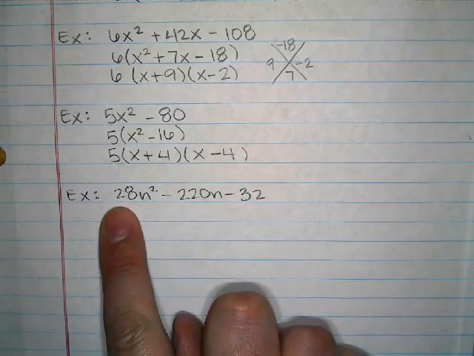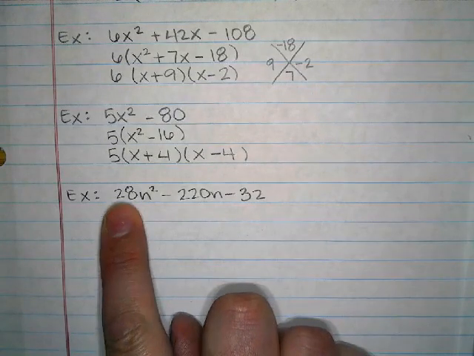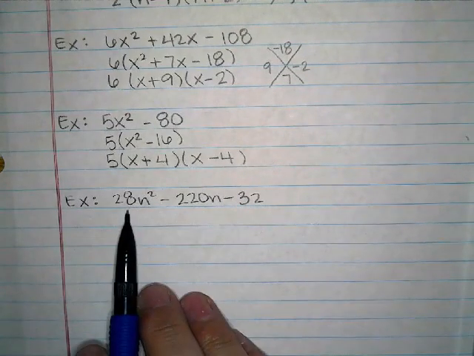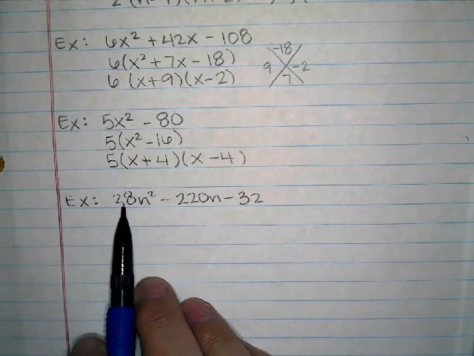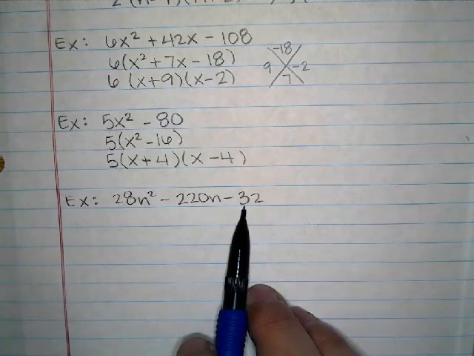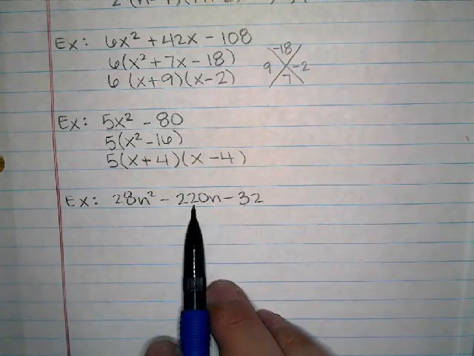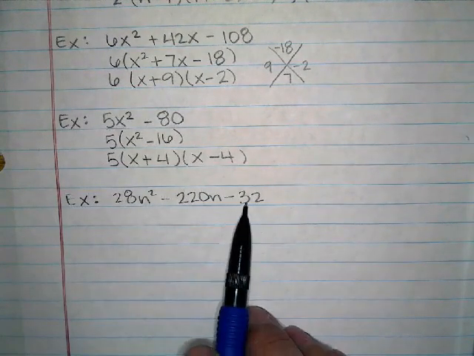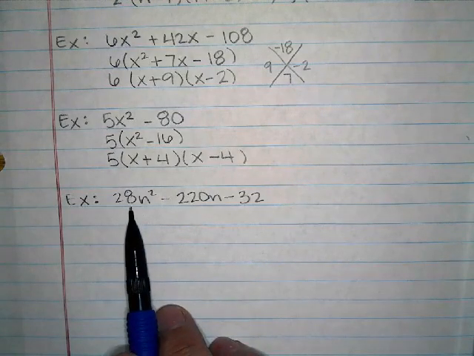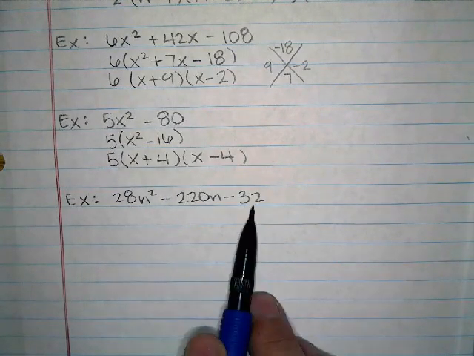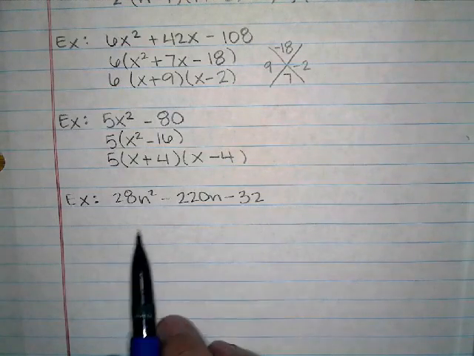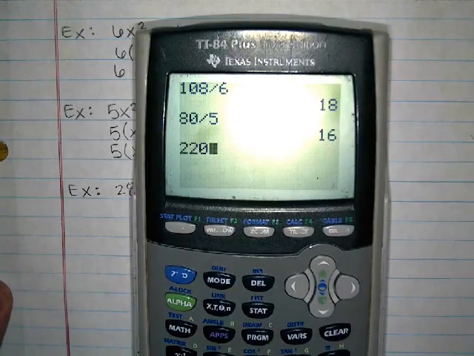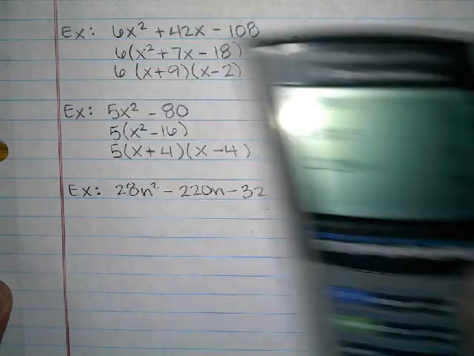28 is not the GCF because you can't take 32 and divide it by 28 and get a whole number. So this is one where I'm going to look for a number that divides into 28. I'm going to look for a number that divides into 32. And then I'm just going to double check and make sure that number divides into 220. So 28 and 32, when I think of 28, I think of 4 times 7. And when I think of 32, I think of 4 times 8. I think there's more numbers that multiply to 32, but I'll double check and see if 220 divides by 4. Yep, so I think that that's probably it.